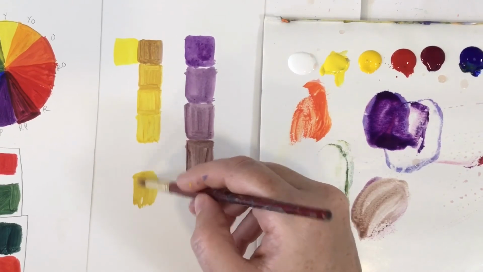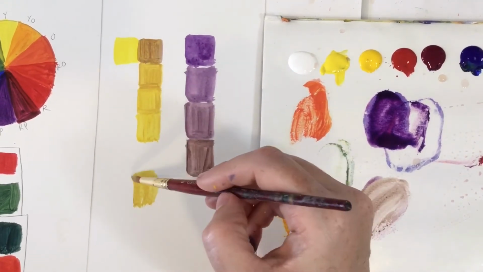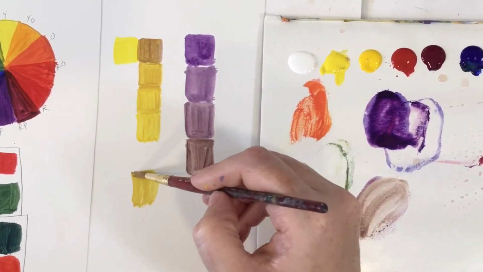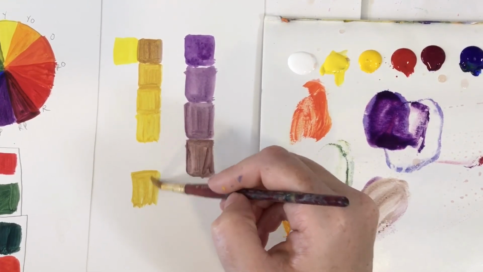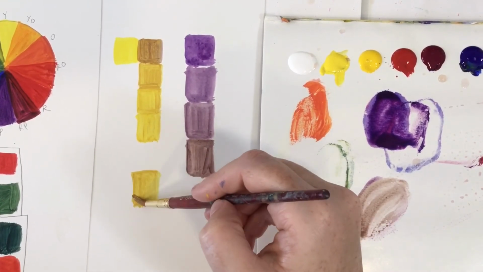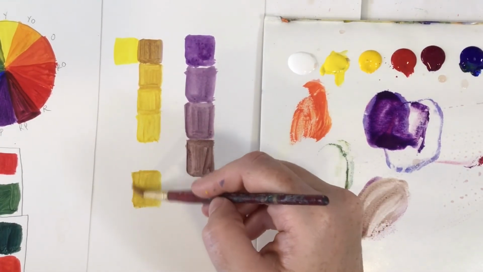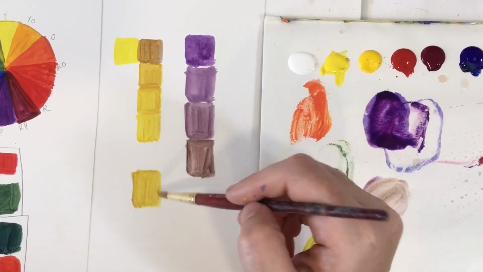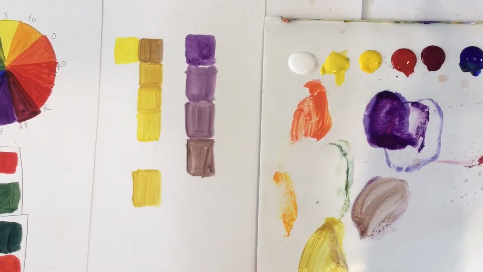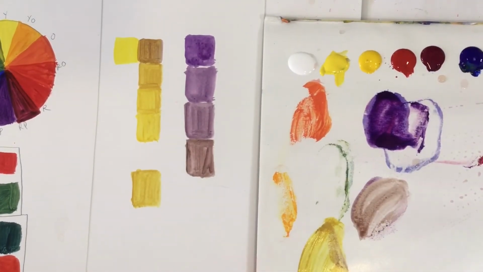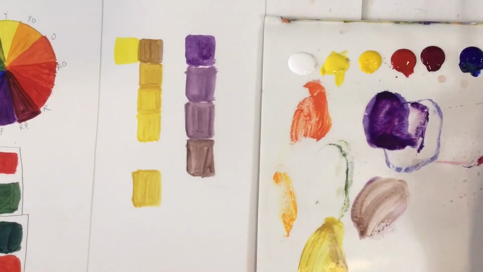You can see here, this is yellow right out of the tube, and I've added a little bit of this purple to dull that yellow down, but say this is in my painting and I want this to seem really bright and intense. Let's take another one of our complementary colors, red and green.